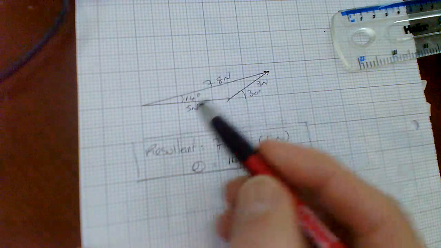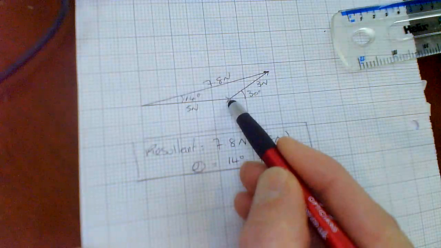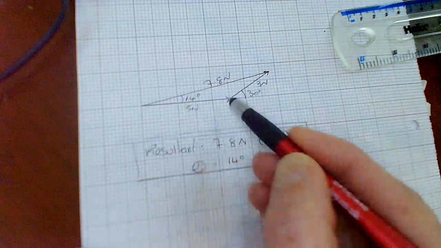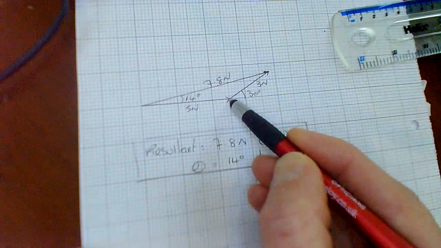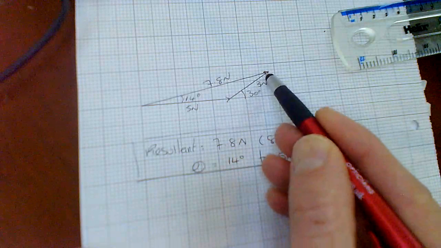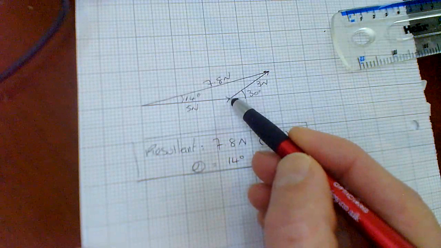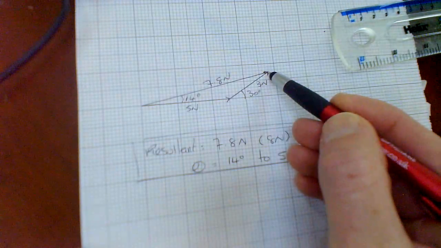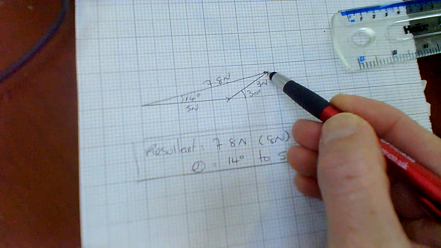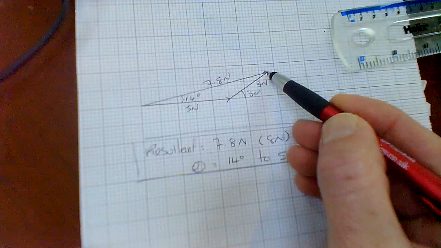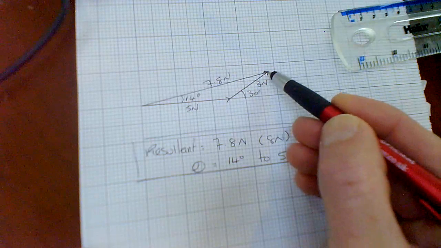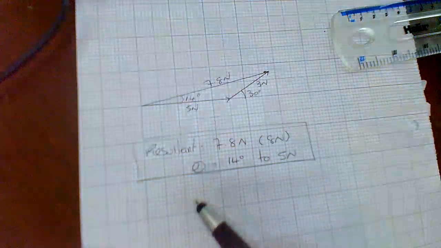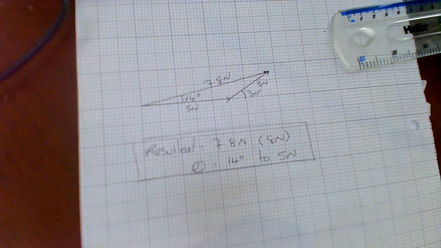Now notice that I drew the 5 newton and then I drew the 3 newton nose to tail with that. So I started and I went this far with the 5 newton, and then I said, well, I've got a 3 newton in this direction to add, so I started the back of my 3 newton here, so that I end up at the end of the last force or velocity or acceleration vector, whatever the vectors are. And my resultant then goes from where I started to where I finished. So that's how to do that.